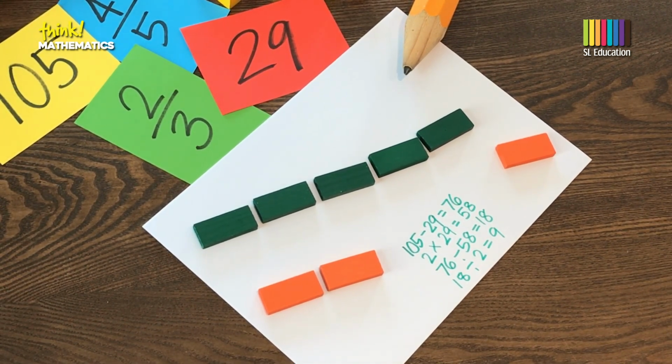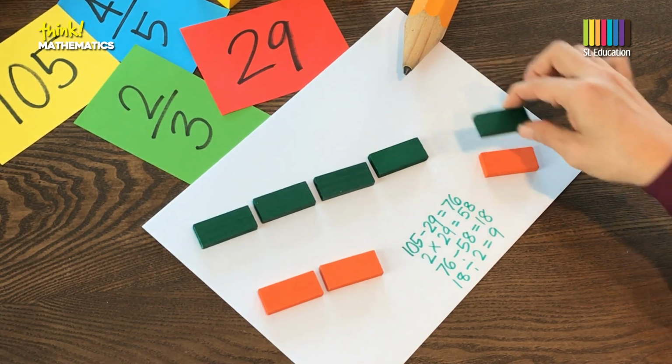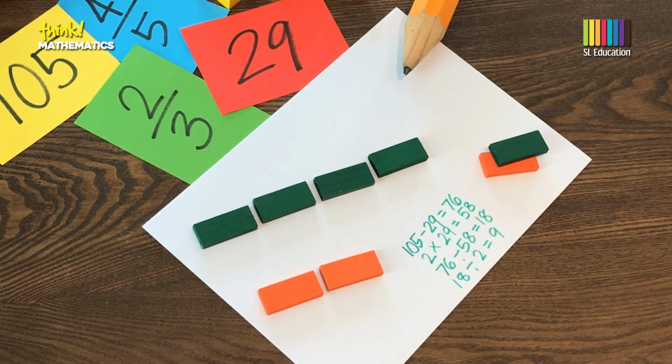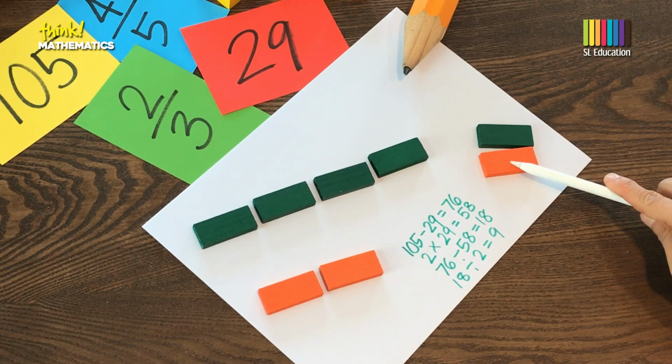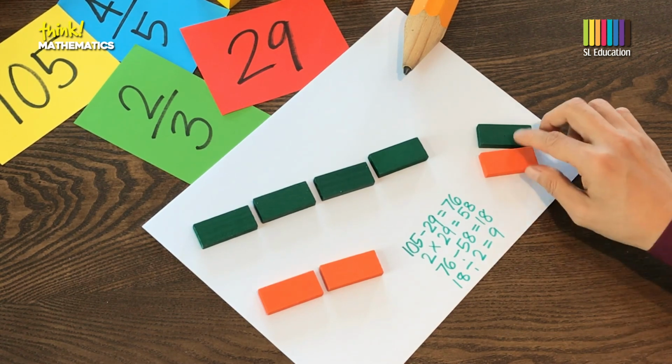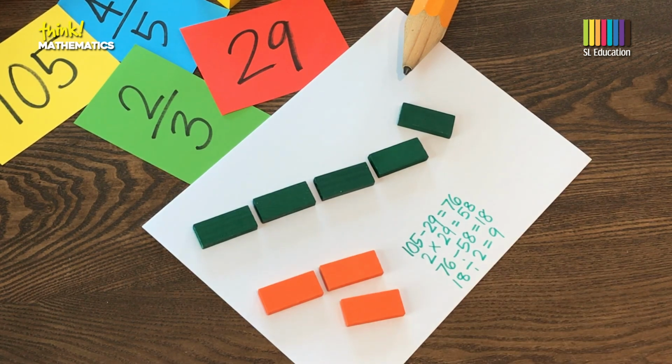How about the number of children? Do we know what this represents? Remember, that's 29. And if that's 29, and this is 9, that must be 20. And if that's 20, the number of children, that's right, the number of children would be 60. So that's yet another question we can answer. Are there other questions that we can answer using the information given in the story?